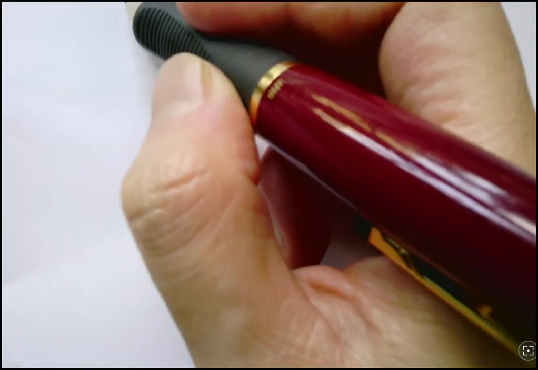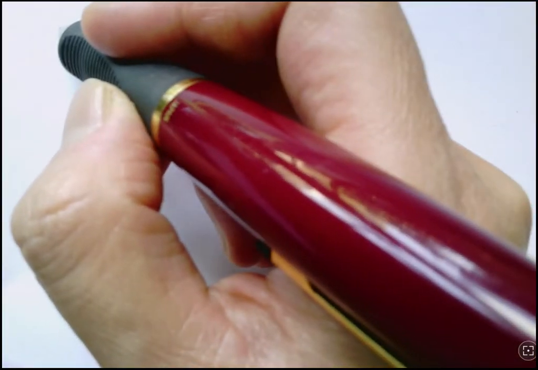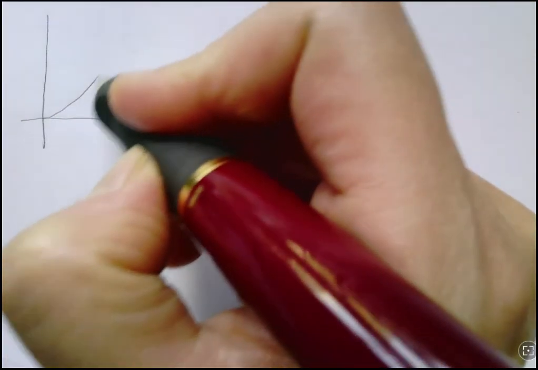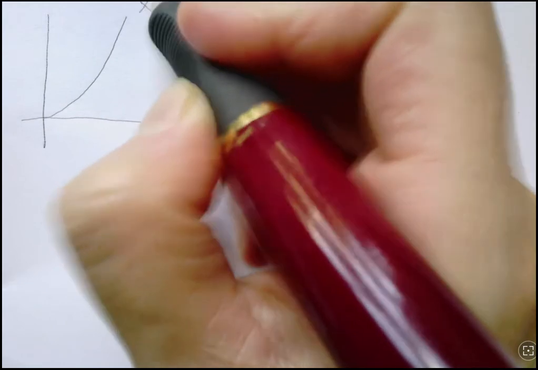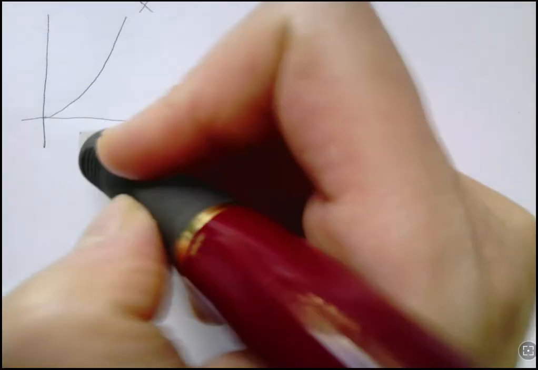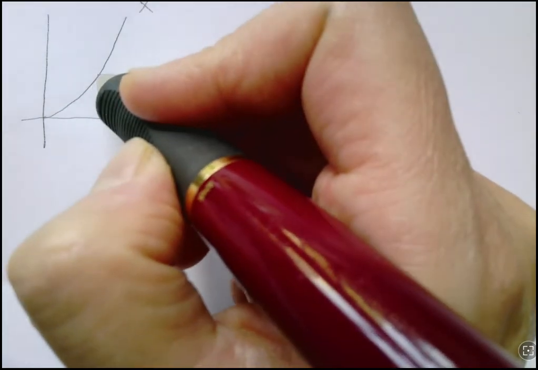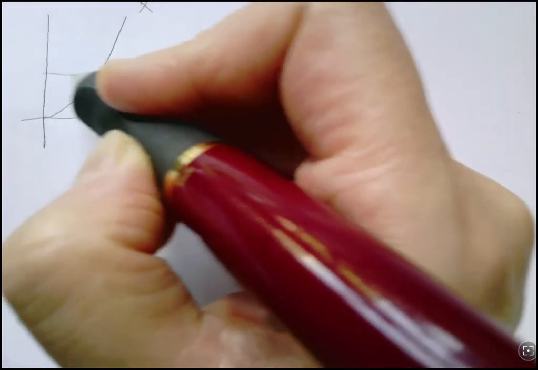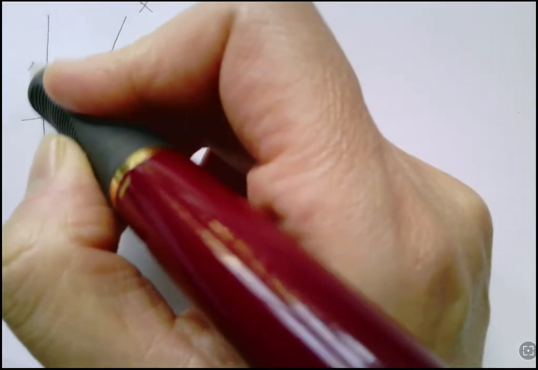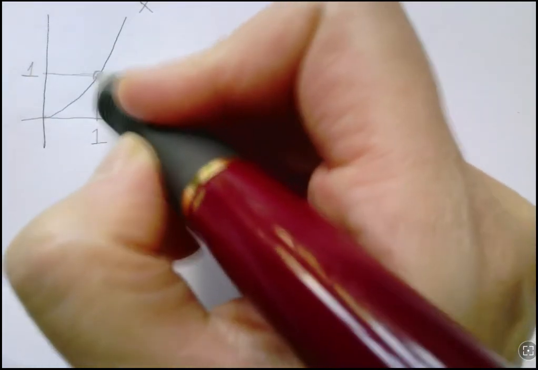Now, suppose you want to find the instantaneous velocity function like that. Let's just say this is x squared. It continues on the other side, but we won't be interested in that. And I want to find the instantaneous velocity at 1.